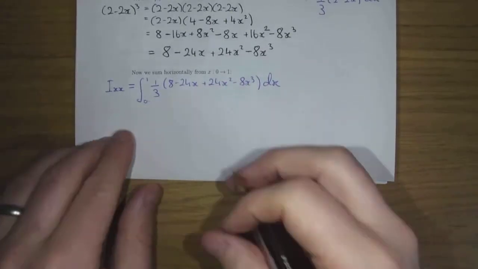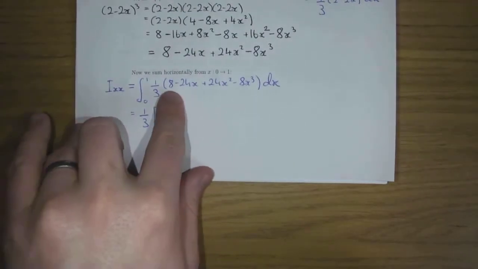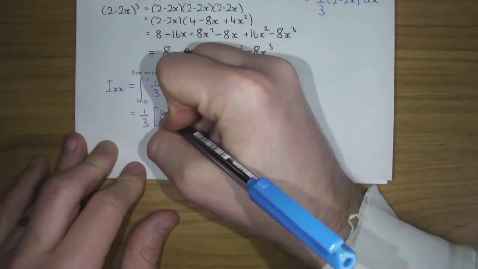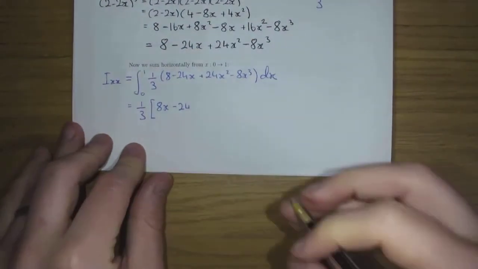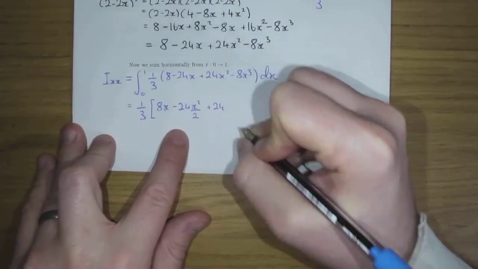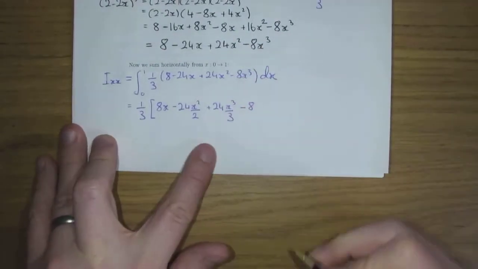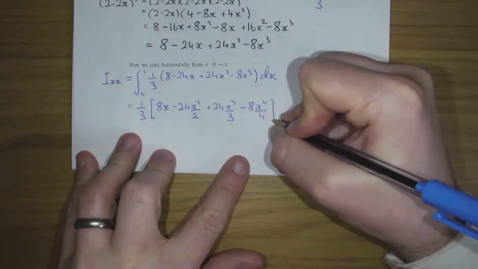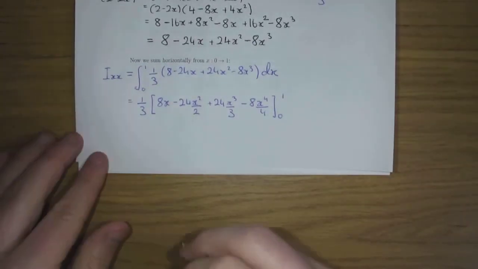Let's go. Fix the constant 1/3. And how do I anti-differentiate these? 8 might catch you. What do you differentiate with respect to x to get 8? 8x. Fix the minus 24. The antiderivative of x is x squared over 2. Plus fix the 24. The antiderivative of x squared is x cubed over 3. Fix the minus 8. The antiderivative of x cubed is x to the 4 over 4. Again, you can say, oh, I don't just use the formula. Where are the formulas coming from? This is what this is about.